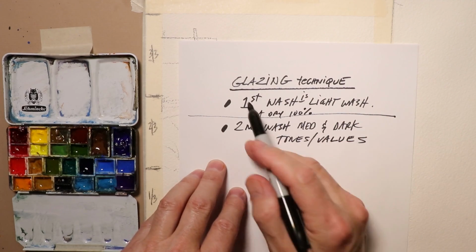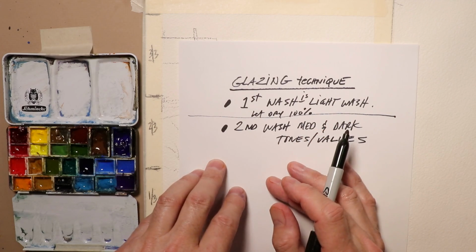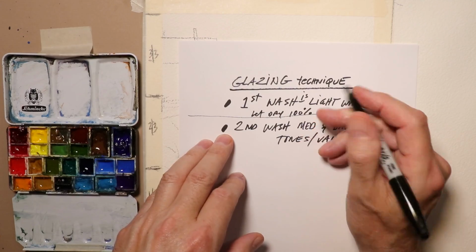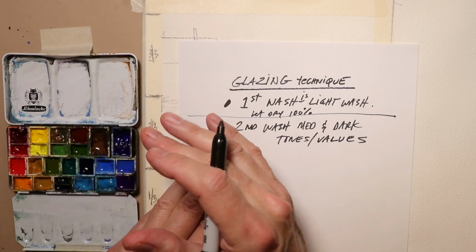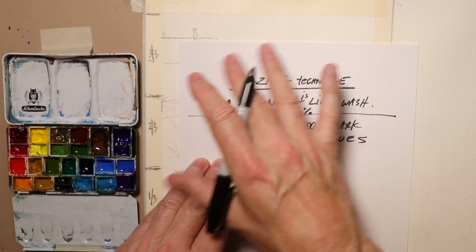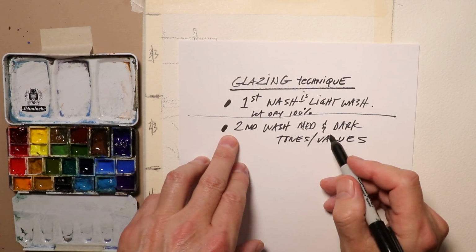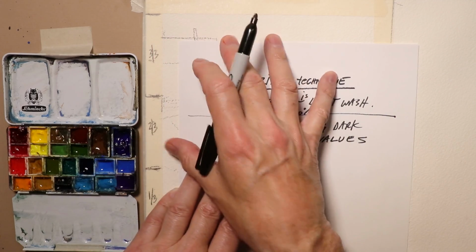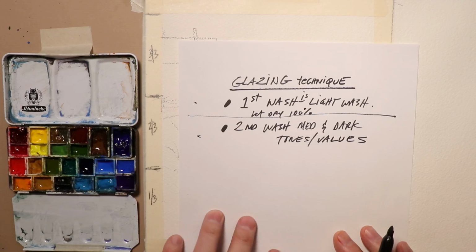So your first wash, you're going to want to get that on the paper and then let that dry 100%. You can use a blow dryer, or you can just let it dry naturally, like 2-3 hours, whatever you think is good, but pretty much it has to be dry to the touch. And there shouldn't be any buckles in the paper. So that's how you know when your paper's dried, is if there's no buckling of your paper. And then your second wash will go over the top once your paper's dry from your first wash. So we're going to do that two-part glazing technique process right now.